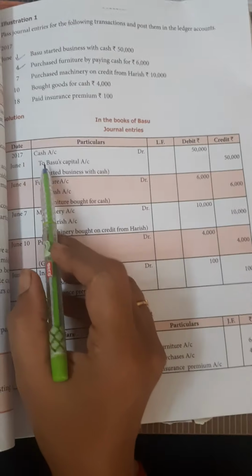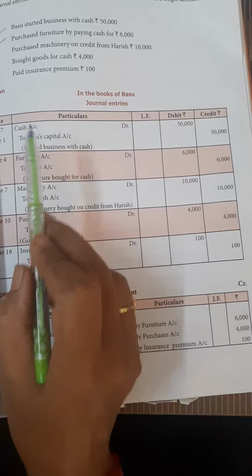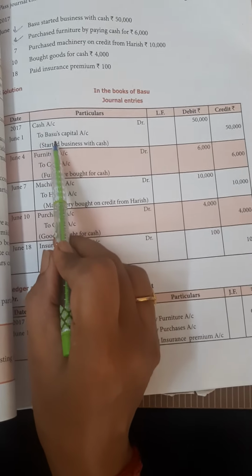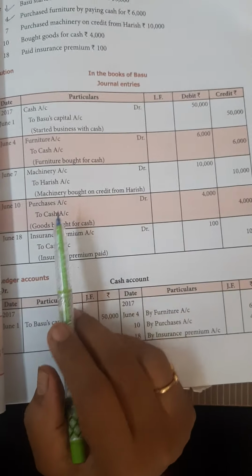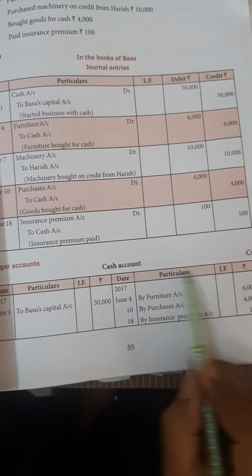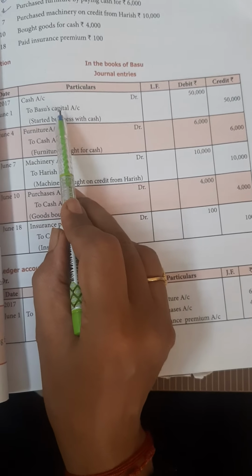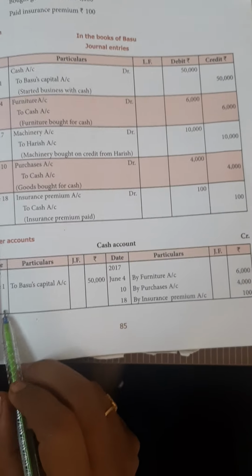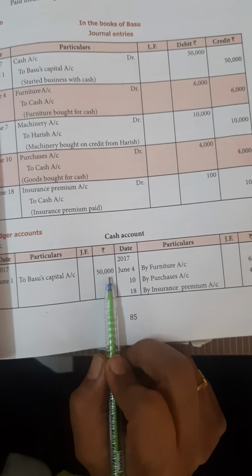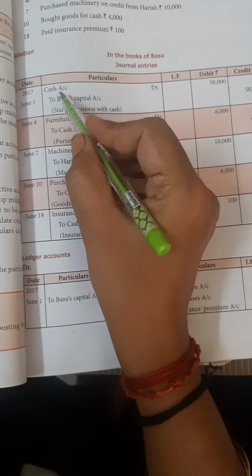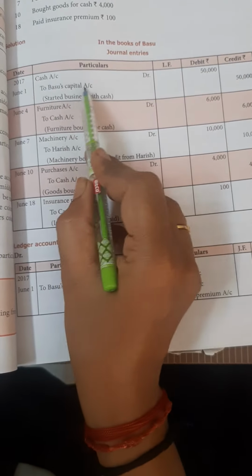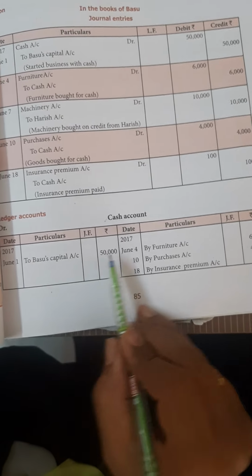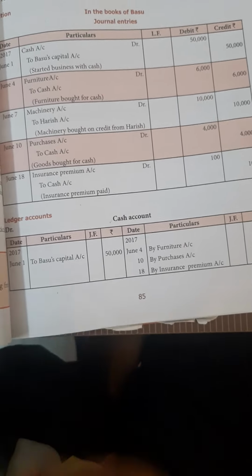See, first, there are 2 ledgers involved in the first journal entry. One is cash, the second one is Bashu's capital. In cash, it has been debited, 50,000. So in the cash account, against whose name has it been debited? Bashu's capital. So on the debit side you write To Bashu's capital 50,000. Cash ledger has been debited, so you will go to the debit side. You will check the name below; it's To Bashu's capital. You will write To Bashu's capital, date, everything.